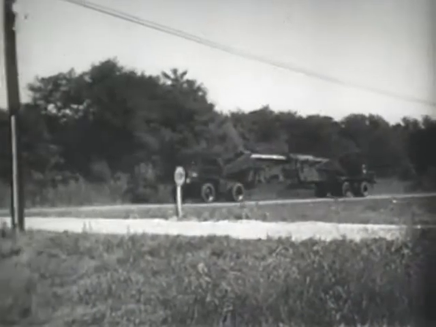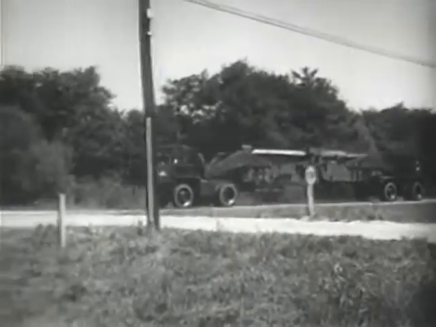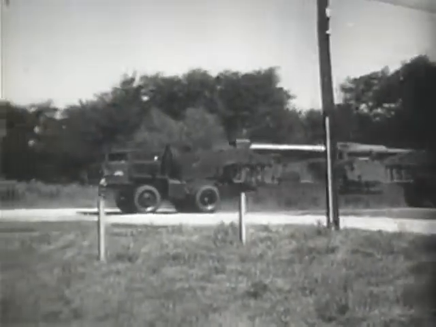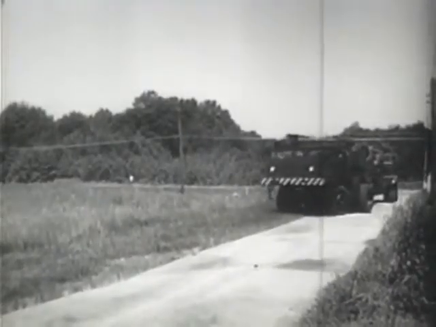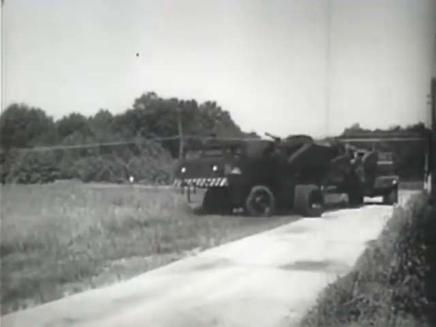With military vehicles getting larger and heavier to meet the demands of modern warfare, the hydraulic system is becoming increasingly important as a power assist in steering the vehicles.